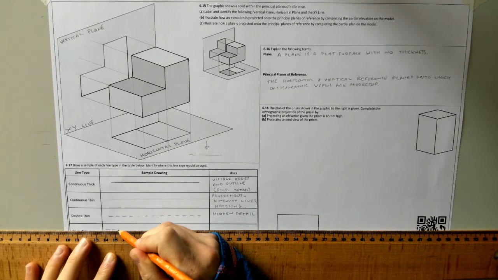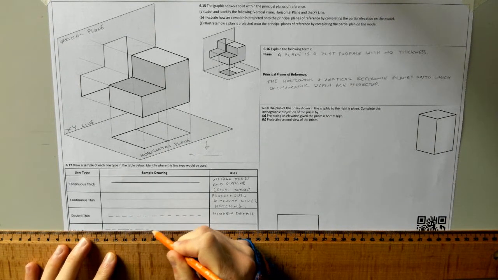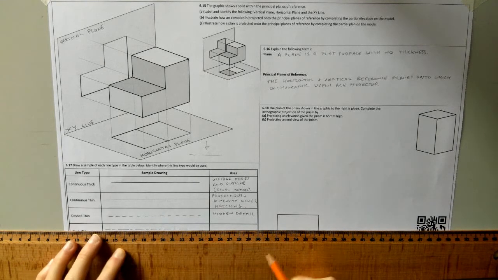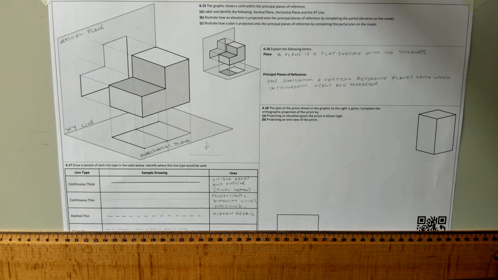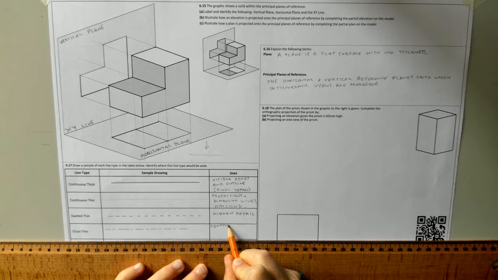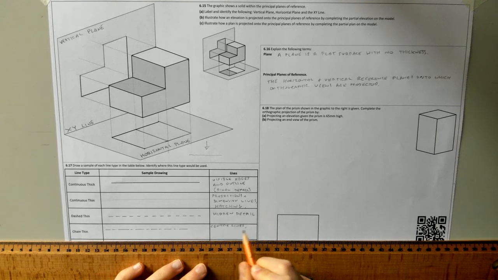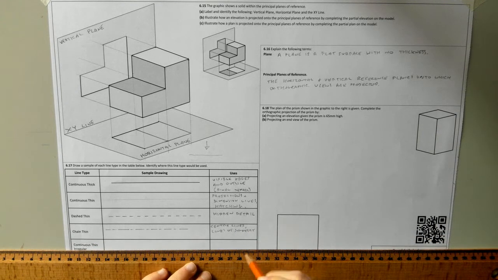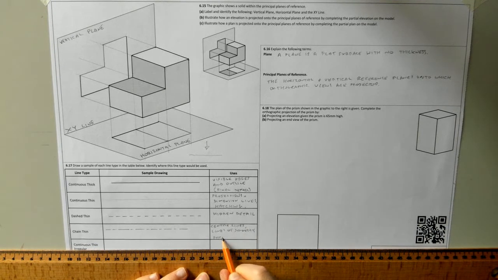And that line is just drawn like this, kind of like a shorter line, a longer line, a shorter line, a longer line. It's almost like a dot nearly appears as, but a shorter one. And that's showing centre lines, lines of symmetry, and then the last one it says for pitch circles. So that's something we'll be looking at in the future.